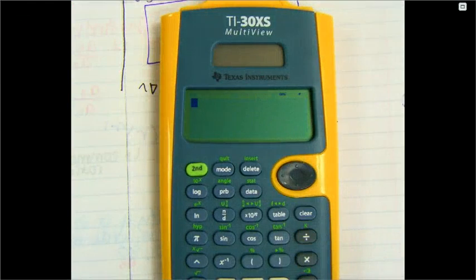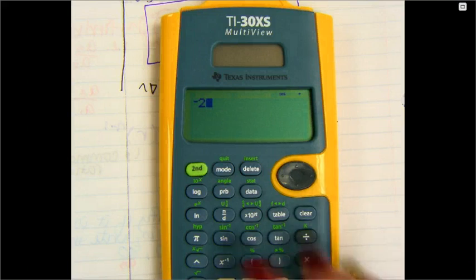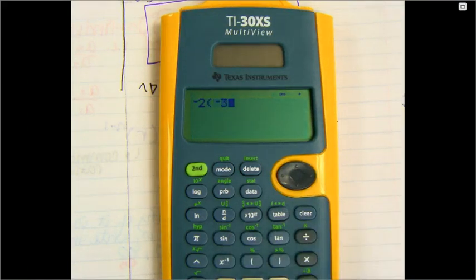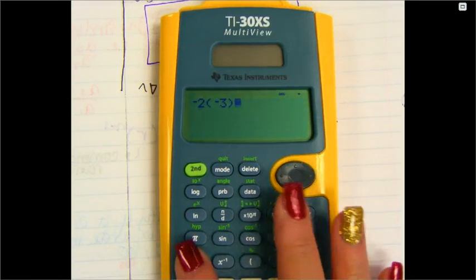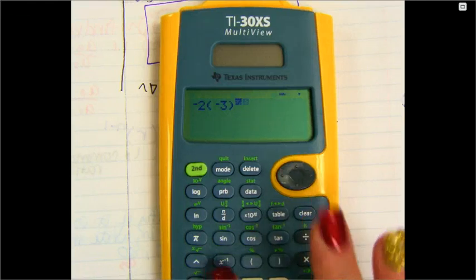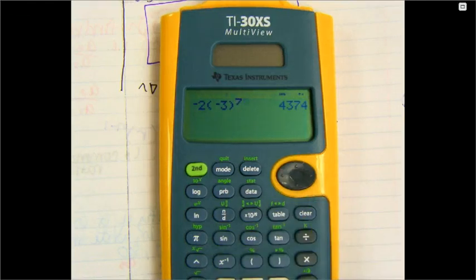In case you can't remember that, because that was difficult, you're going to do this. Clear? -2. My calculators are special. If you're doing your own homework, though, this is where you have to be careful based on your calculator. If you don't have a calculator, it's going to be hard. -2, parentheses, -3, parentheses. Does this look like my problem so far? Okay, what's it need next? The caret. And then what's my exponent? 7. Press enter, see what we get. Oh, we get the same thing.